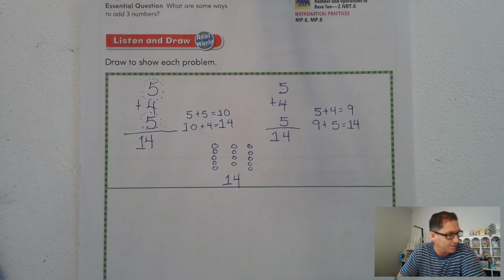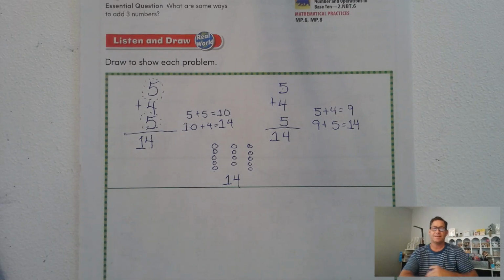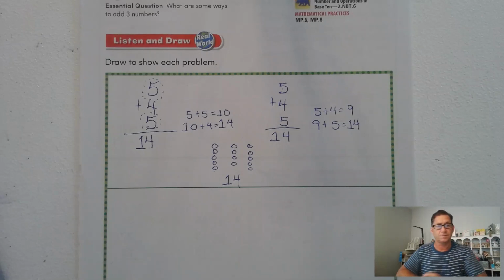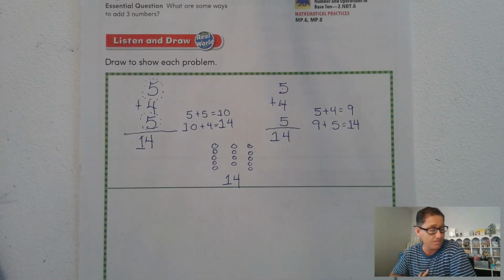Let me repeat the numbers. She has 3 green shirts, 6 blue shirts, and 2 yellow shirts. How many shirts does Mary Beth have? Okay, pause the video, draw a picture to show the sum of the problem, and then restart and check your answer.